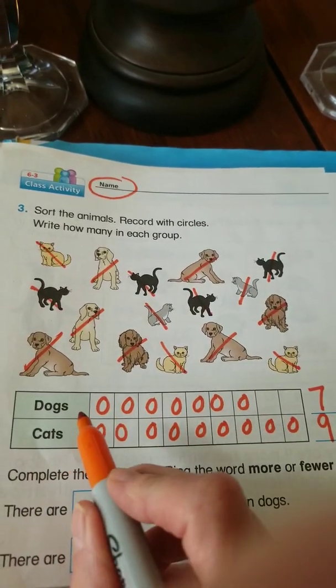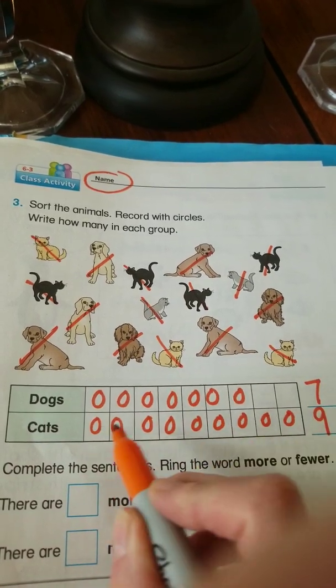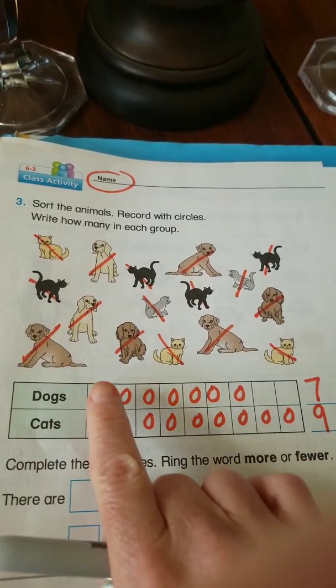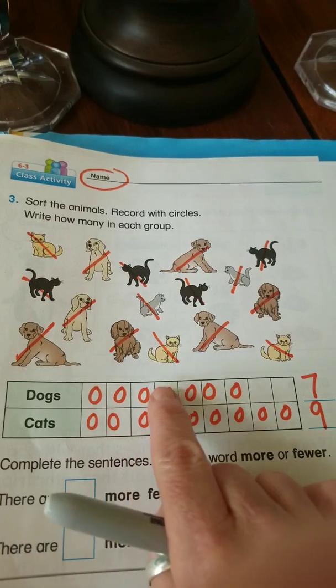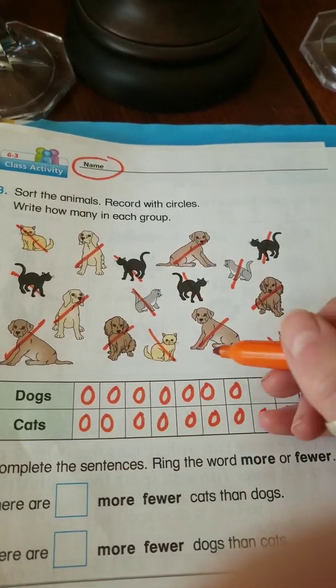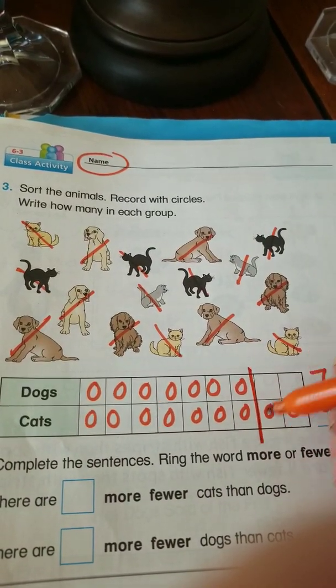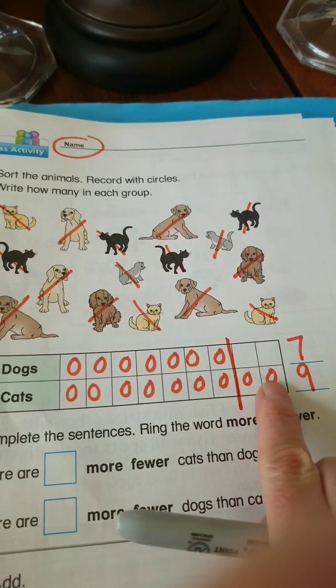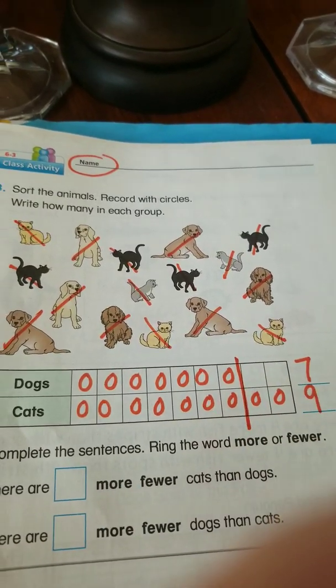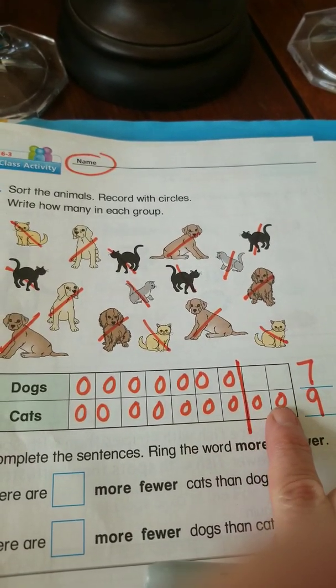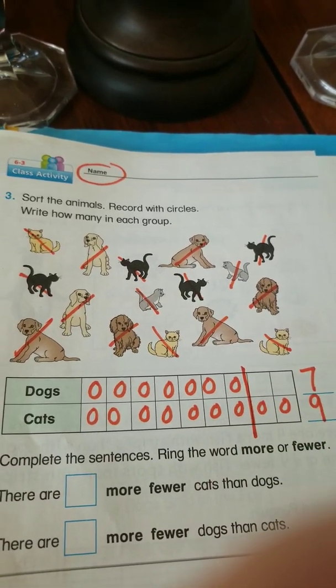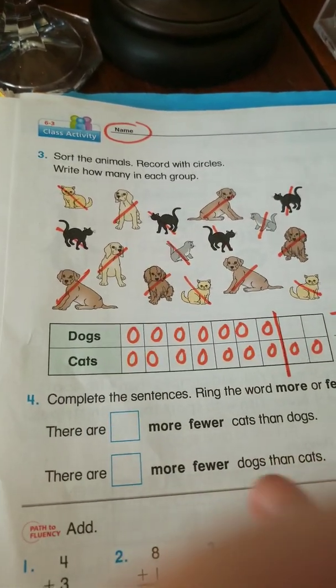Another thing I'm going to do is look for the part that's the same. So I'm going to match these up like this. These all match and have a partner, and I'm going to draw a line there. And then here I can see the extras, and those are missing there. So I can see how many more or how many fewer there are of one than the other.